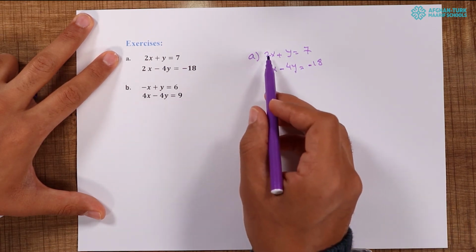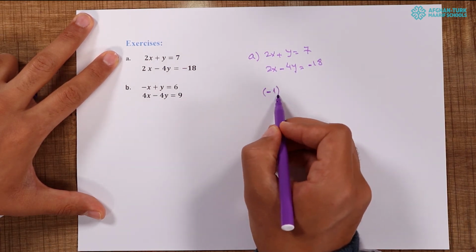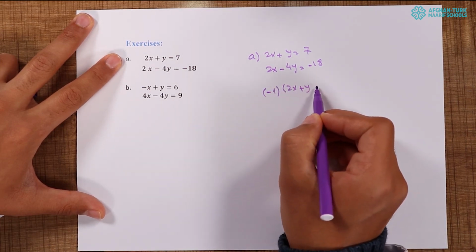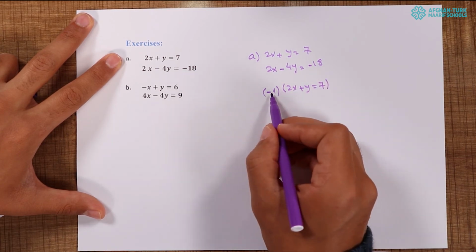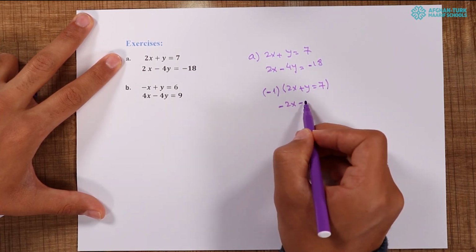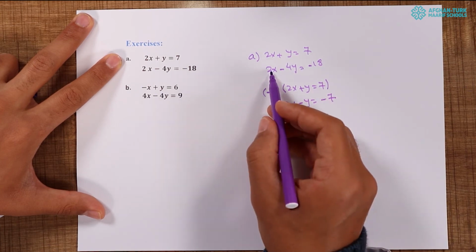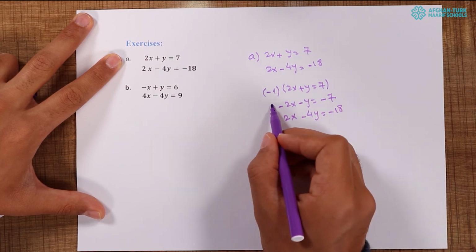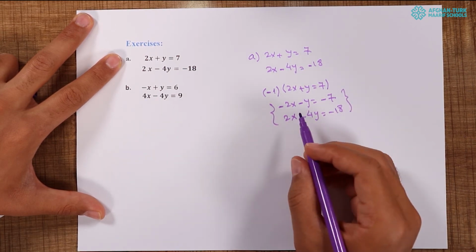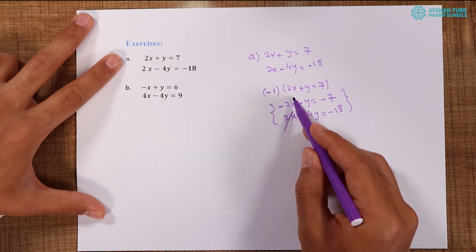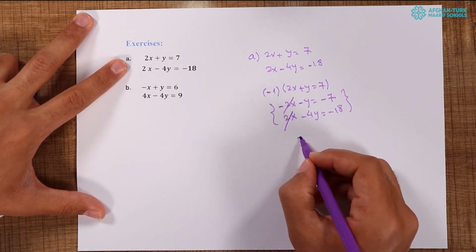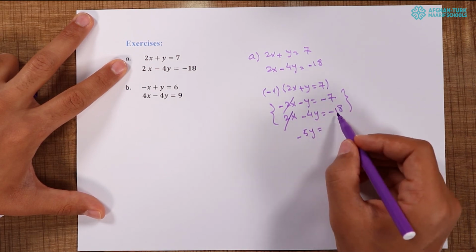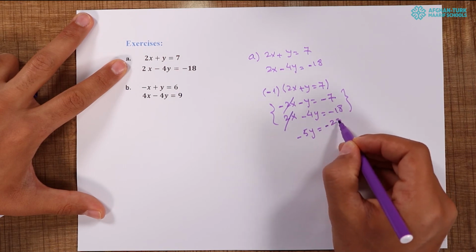If you multiply minus 1 with the first linear equation, minus 1 times 2x plus y equals 7, it will be minus 2x minus y equals minus 7. So what was the second? 2x minus 4y is equal to minus 18. So now we can eliminate them. 2x cancels with 2x. Minus y and minus 4y is equal to minus 5y, equals minus 7 and minus 18, which is minus 25.